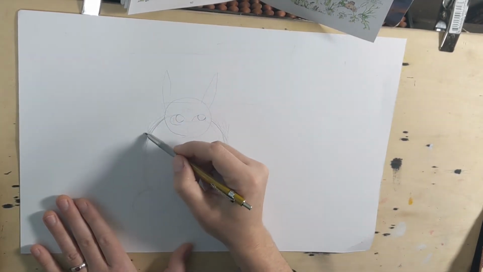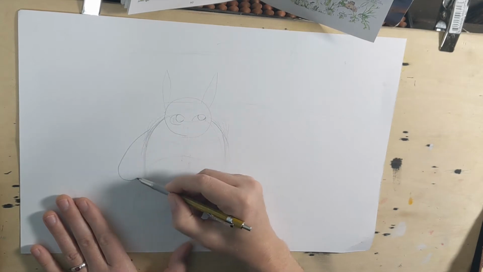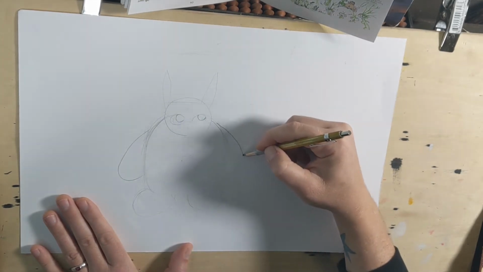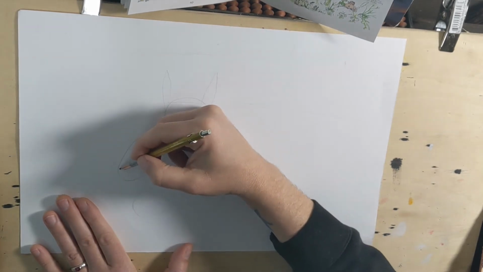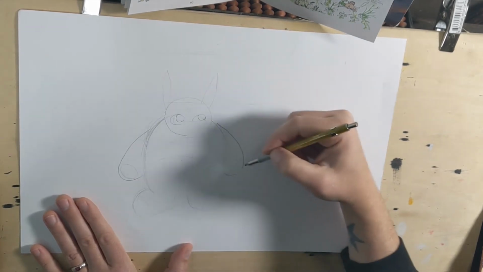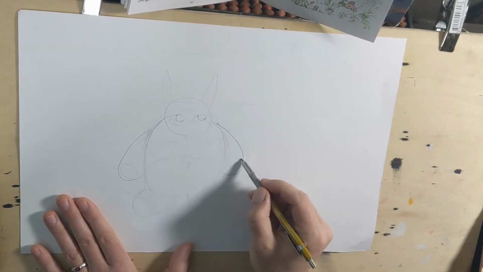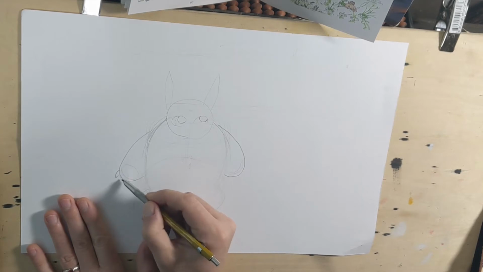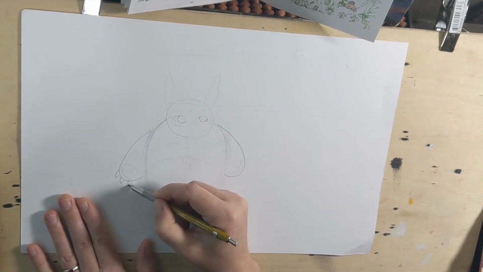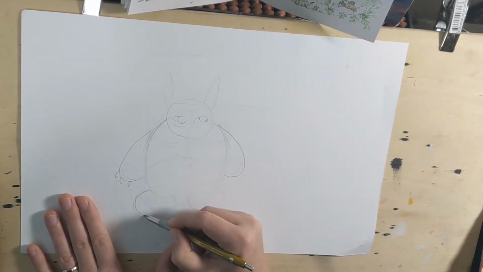Okay, so here we have this little guy, and then we have his arms attached on the side. This also gives us a circle, right? And we can use this circle to maybe place some claws. But that's fine. It can be really simple, right?